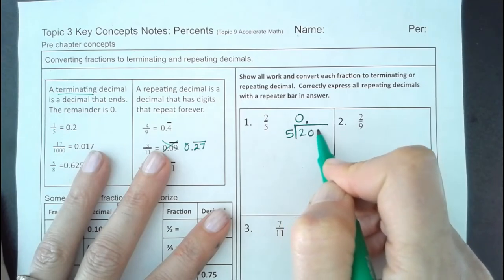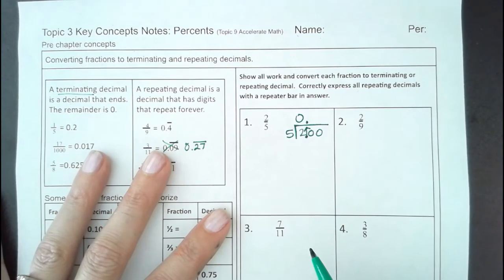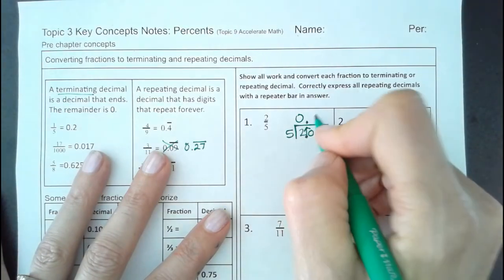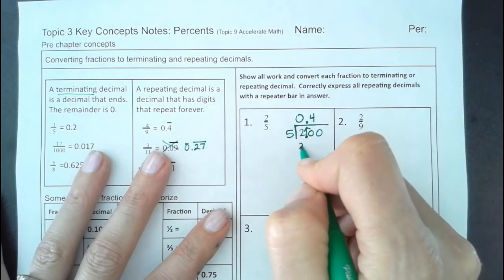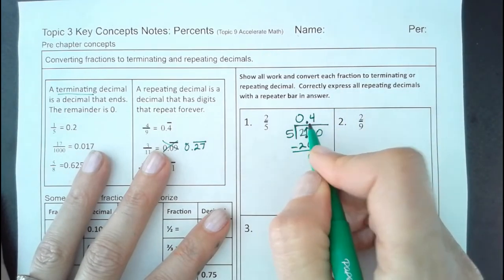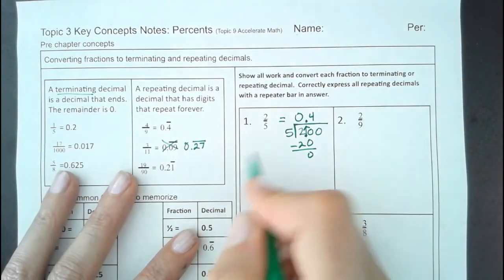I'm going to add now zeros to my problem. Now that I've brought that decimal up, I can add as many as I need. How many times will 5 go into 20? That's 4. I get a remainder of nothing, so my answer is 0.4. Using a calculator, I'll do that after.